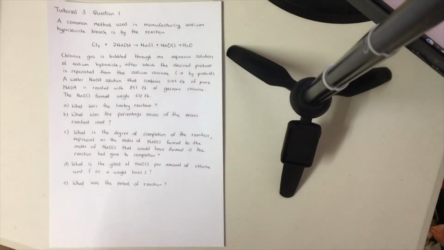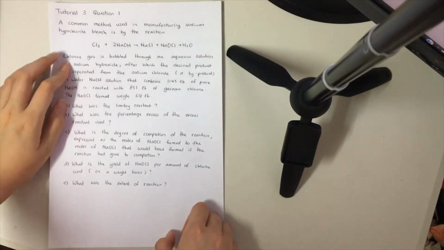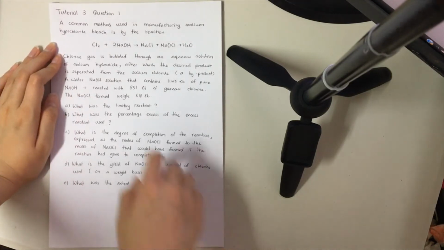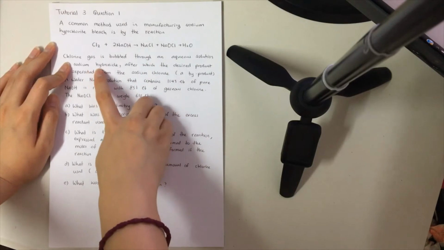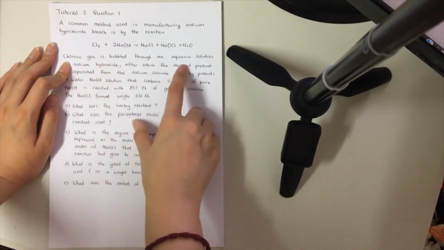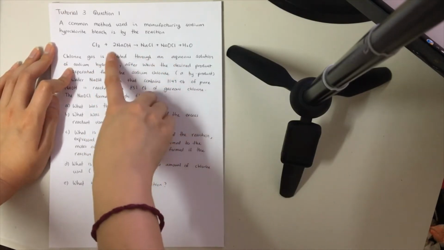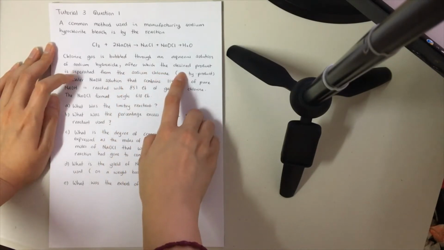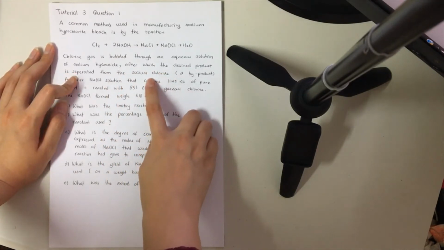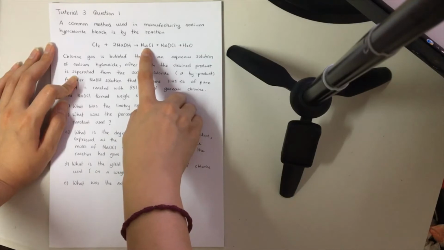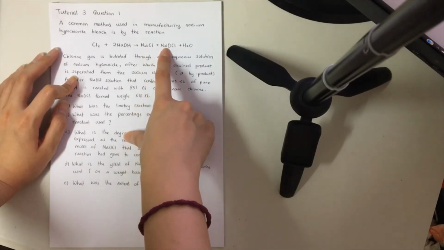Tutorial question 1. A common method used in manufacturing sodium hypochlorite bleach is by the reaction shown here. Chlorine gas is bubbled through an aqueous solution of sodium hydroxide, after which the desired product is separated from the sodium chloride.